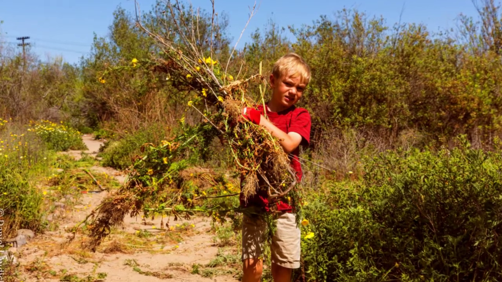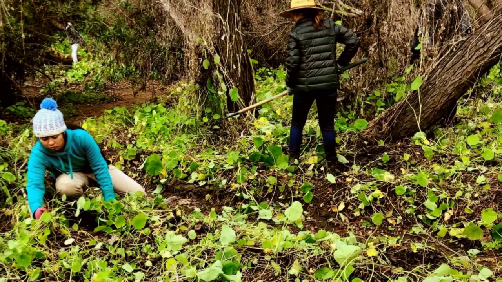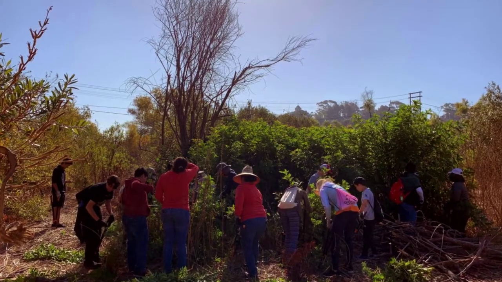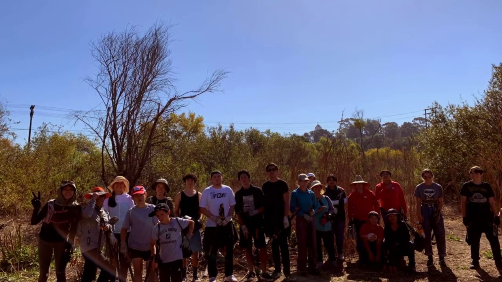Bye-bye, crown daisies! These volunteers are removing nasturtium, lots of it. Here they're removing a Brazilian pepper tree. See, now it's all gone.